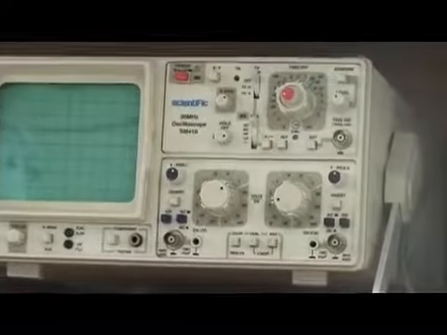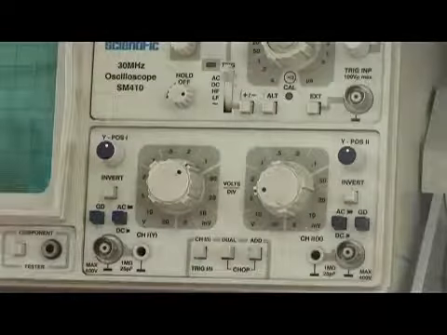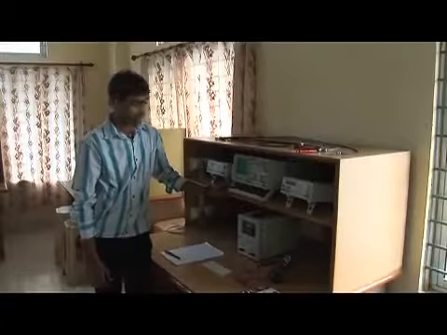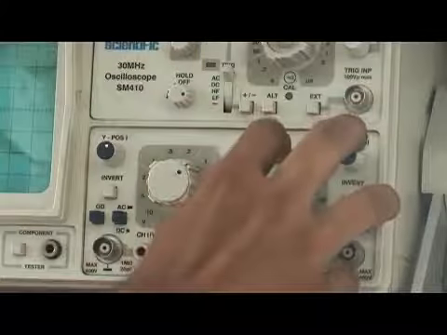Why are these two channels there? In channel 1 you can give one input, in channel 2 you can give the other input. And in this screen you can compare both the inputs. Let us go into more detail on what this channel 1 does and what this channel 2 does.